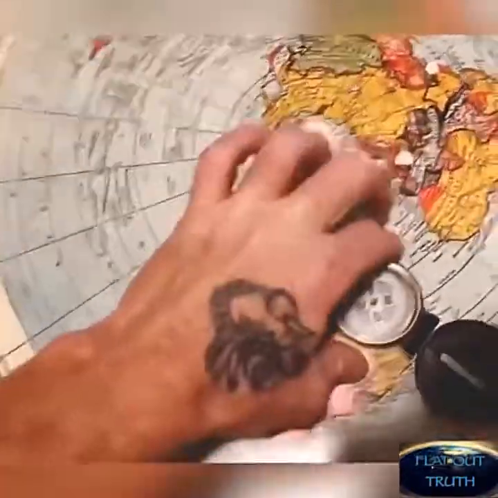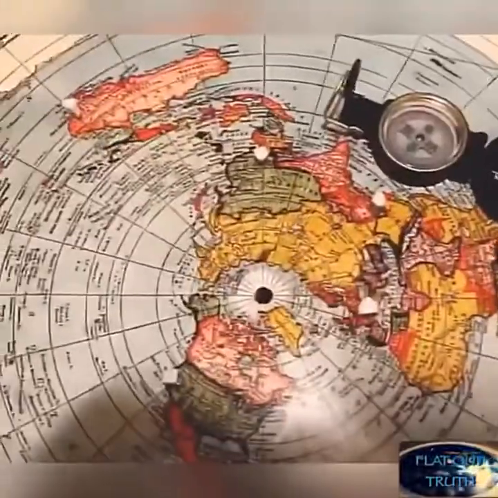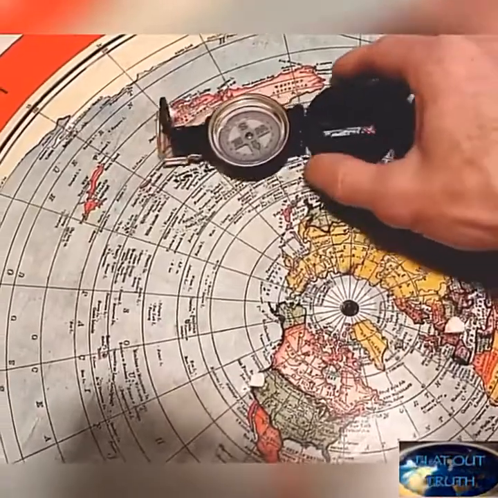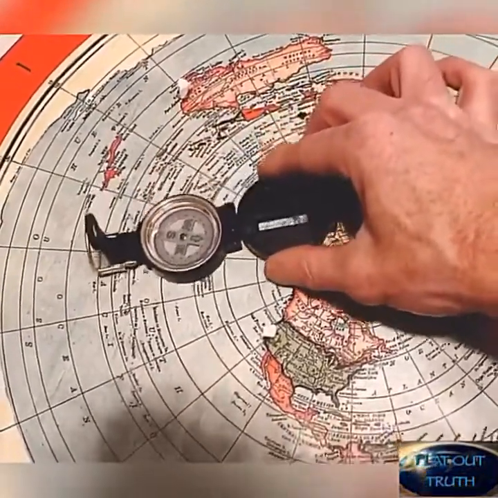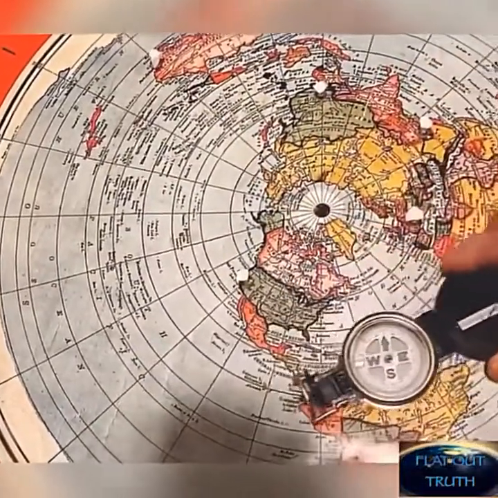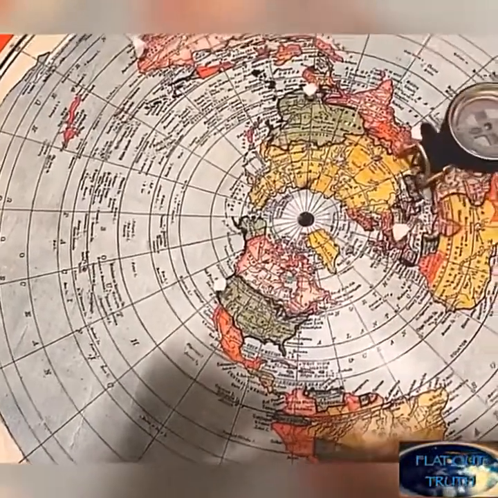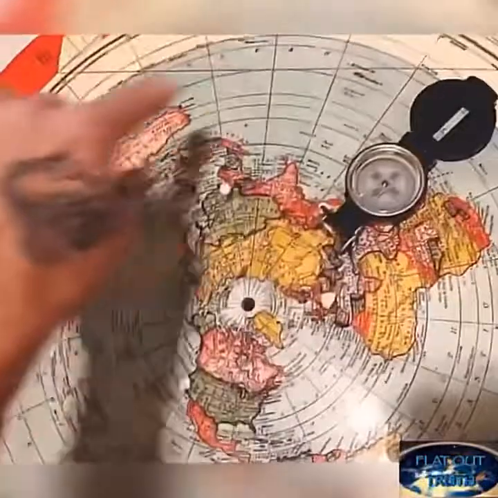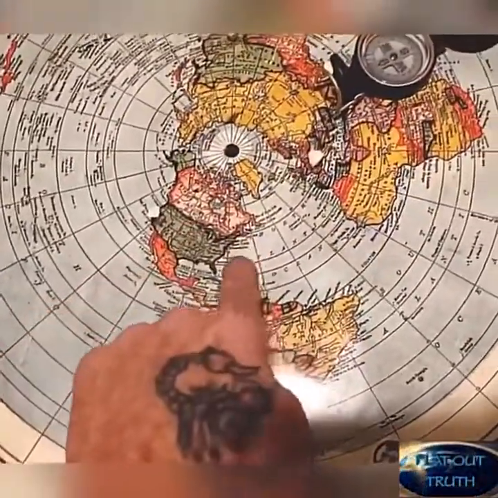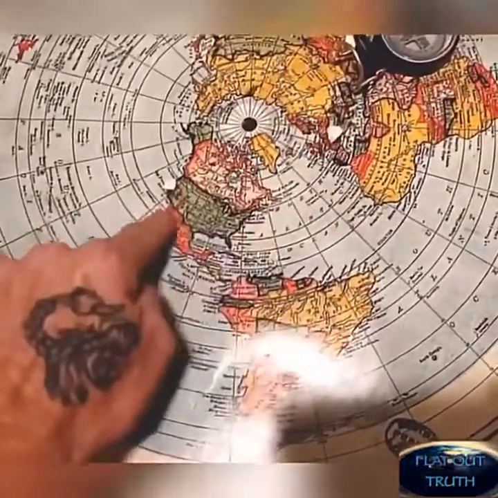Now check this out. Watch where the east stays on the compass the whole time. Here's the flight. East. The whole time. East. East. So no matter where you go, no matter which country you're in, like right here, here's the United States. This over here is the east. This is the west. The sun comes up on the eastern coast and sets on the west coast.